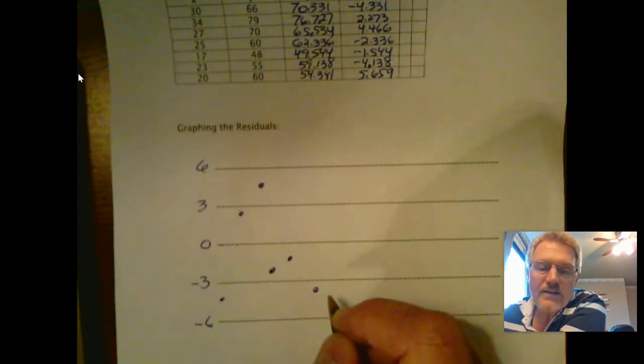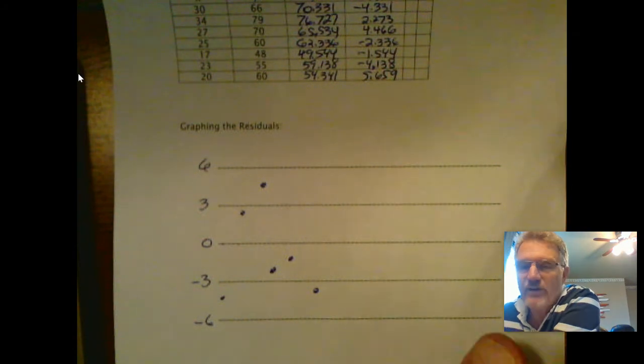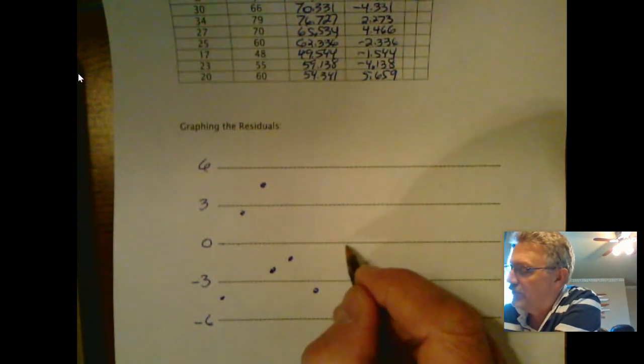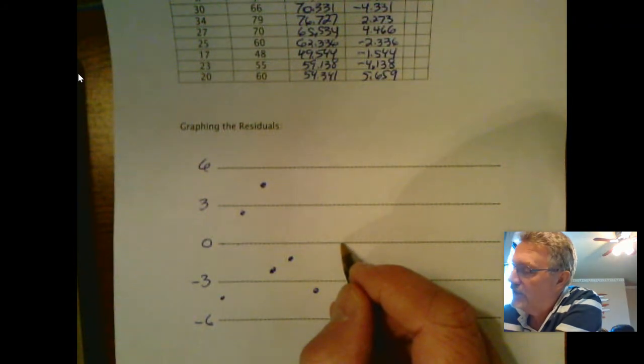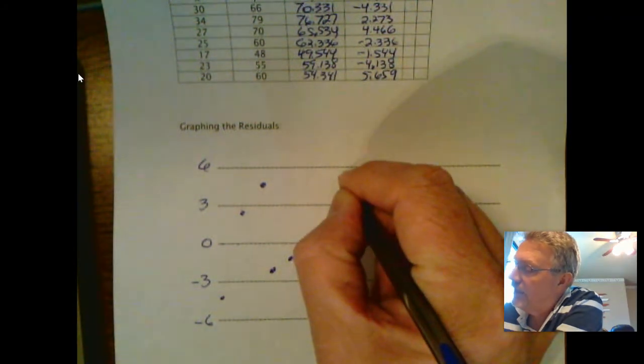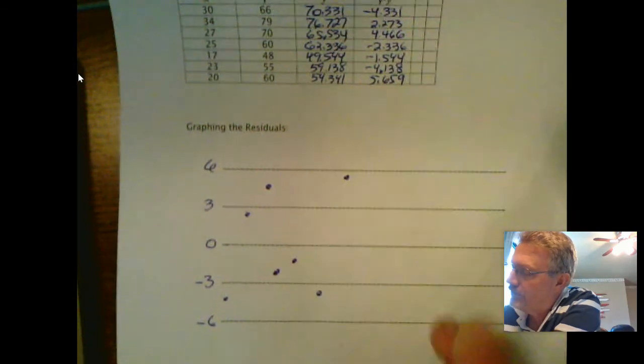And again, guys, when you're getting these dots, it's just a ballpark figure. I'm not going to measure to make sure you had it perfectly right, but ballpark is close enough. 5.659, that was my highest, so my last one's going to go here.